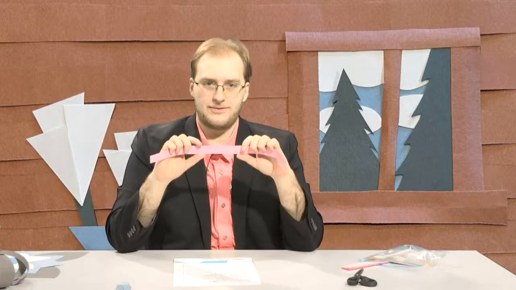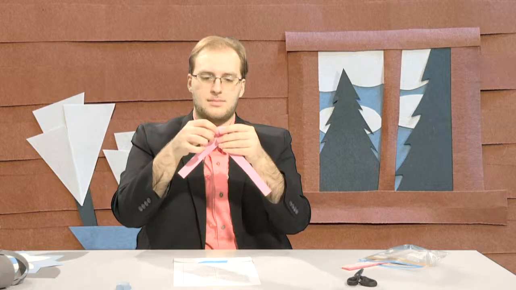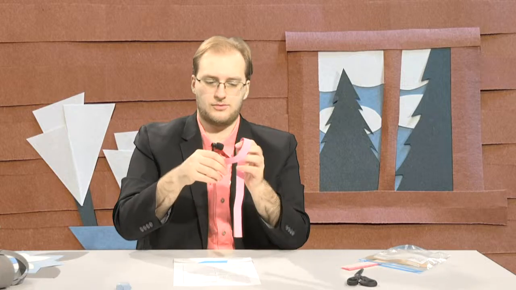Now, the process is fairly simple. We're going to start by making essentially a shoelace with the paper. Fold in and through. Make sure you have a long and short end. Oh, whoops.